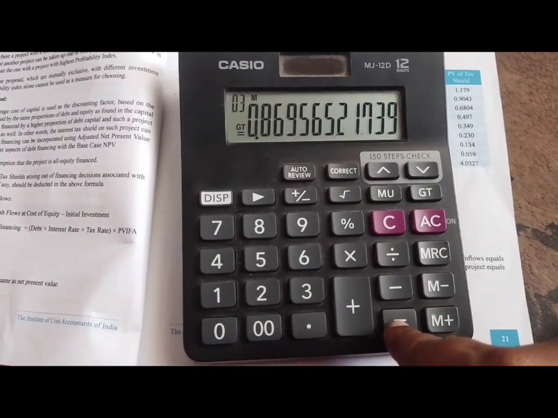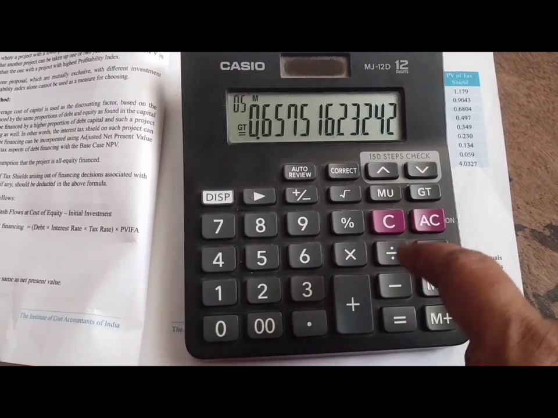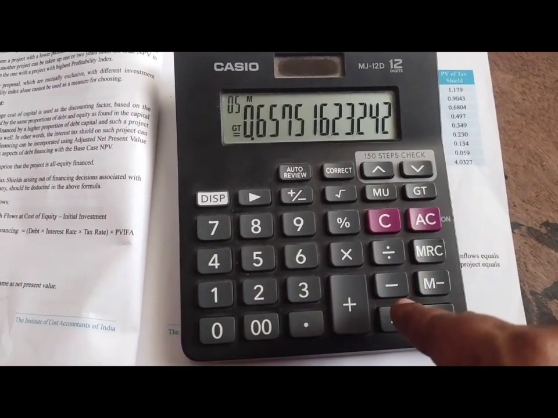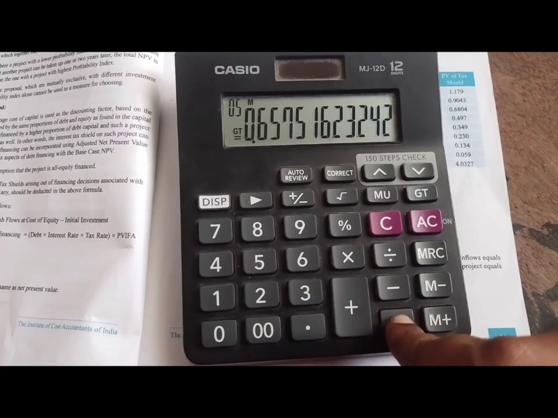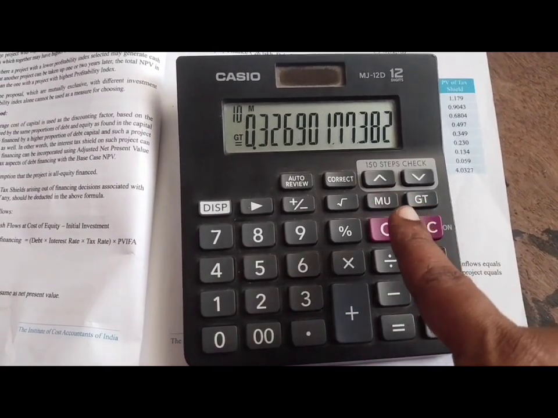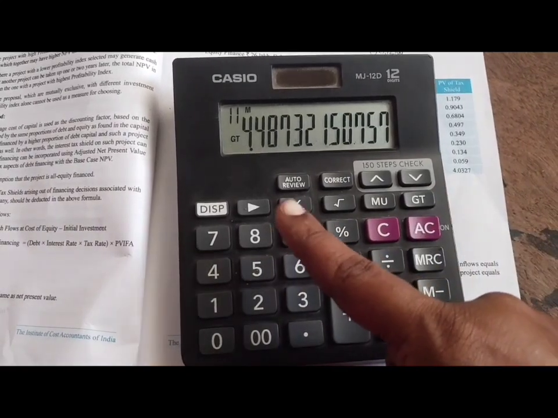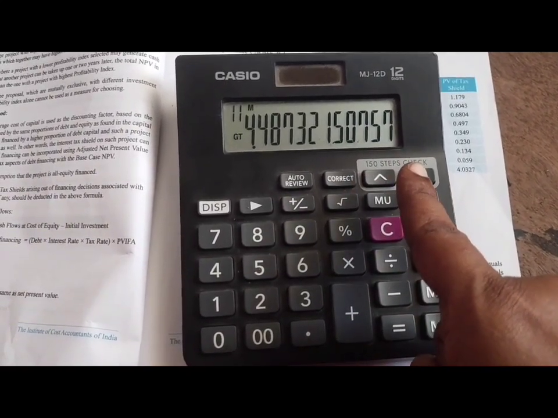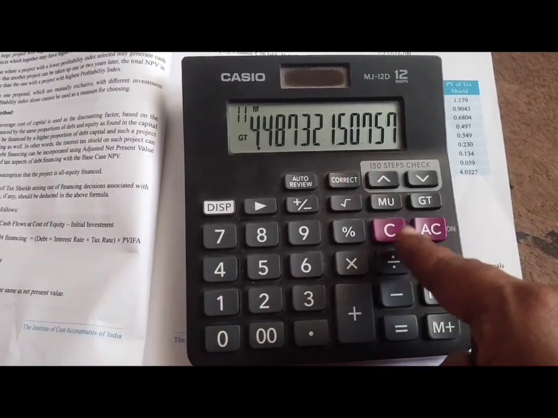If we press equal a second time, it is for second year, third time it is for third year. So for 8 times we have to press the equal symbol. So 3 given, 4, 5, 6, 7, 8. So till 8 years we have given, then press GT. So this is the present value annuity factor for 8 years for cost of capital 15%.